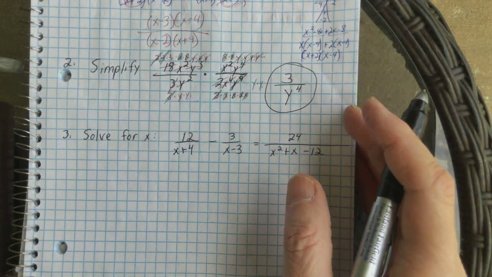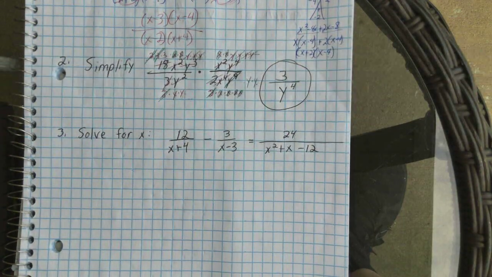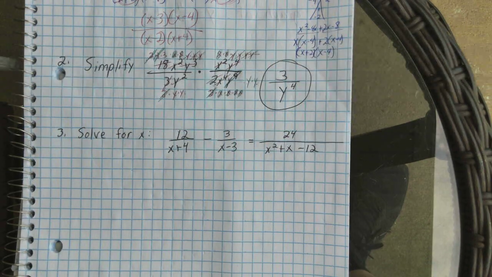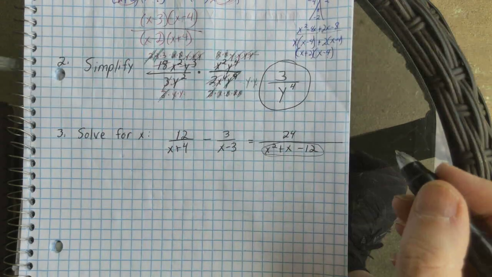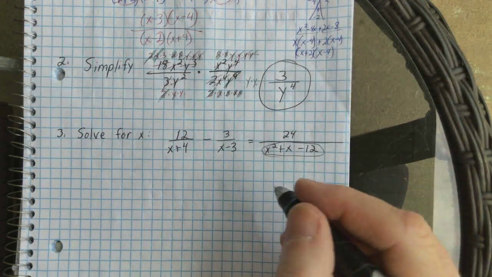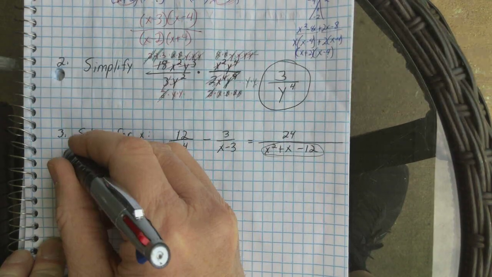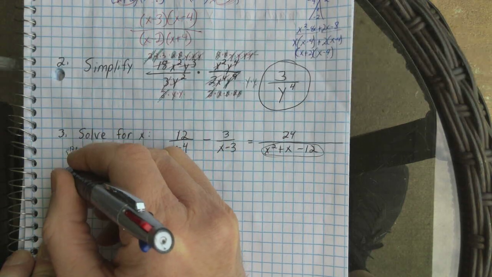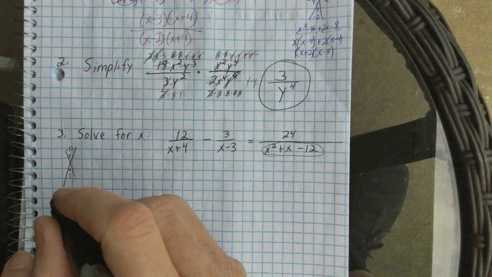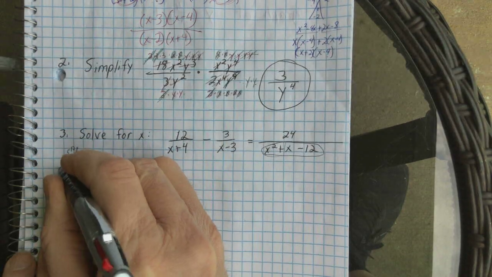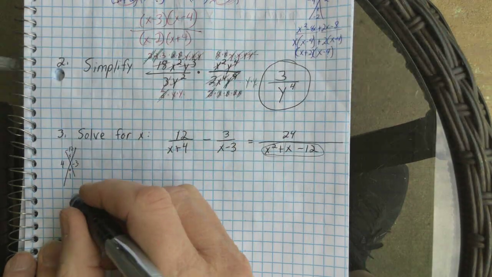Alright, for this third problem, this is solving rational equations. I'm going to factor this denominator, and what multiplies to negative 12 and adds to 1, looks to me like that would be 4 and negative 3.